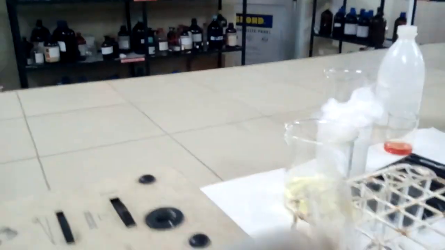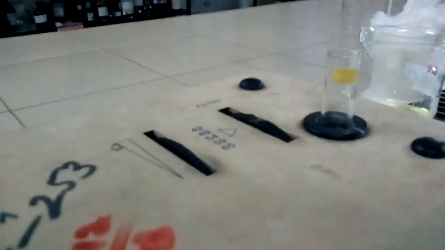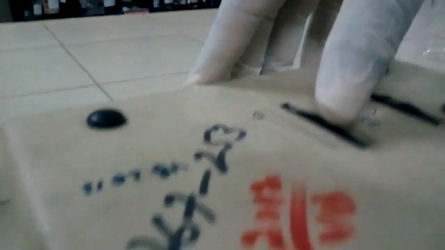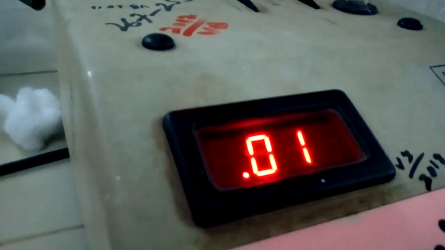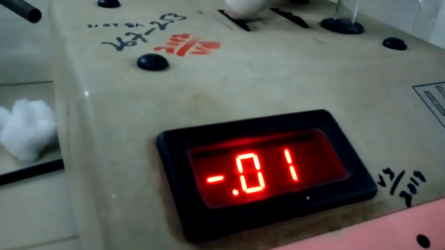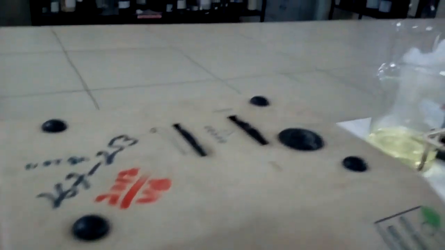Then this is my cuvette. I put distilled water into the cuvette, wipe off the optical pathways of the cuvette, put it there, and zero the instrument. The absorbance of the instrument has to be 0. Now it is minus 15. I have to make the absorbance 0. Absorbance 0. Then I can discard it.